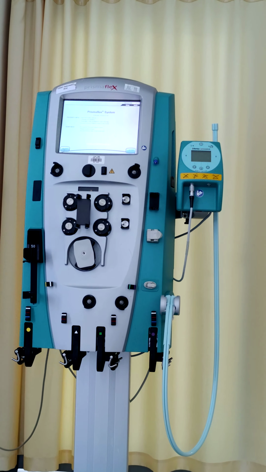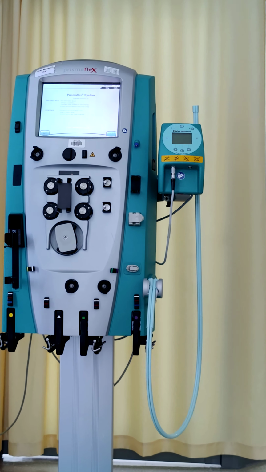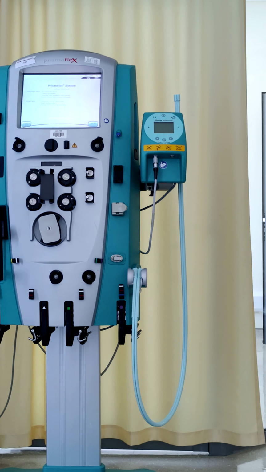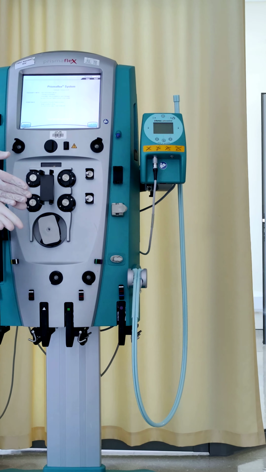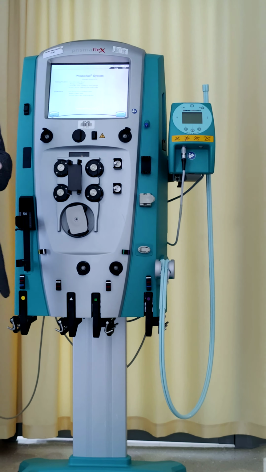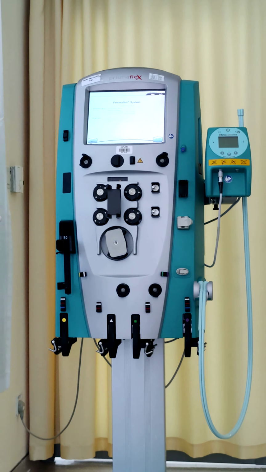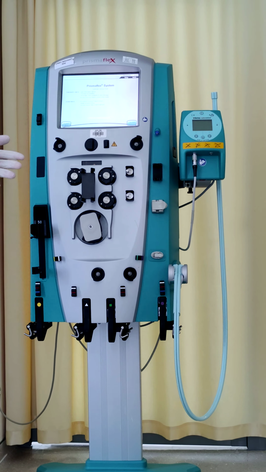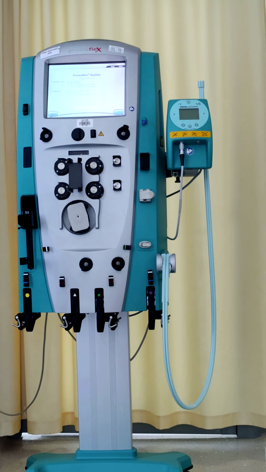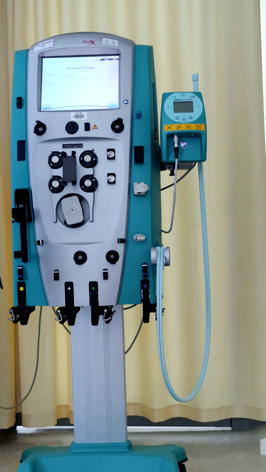Some hospitals do 1-1-1: 1 liter plasma, 1 liter albumin, 1 liter saline. Okay, so I can divide this 3 liters. Yes, it depends on the patient. Sometimes half plasma, half albumin. And usually we use 5% albumin.